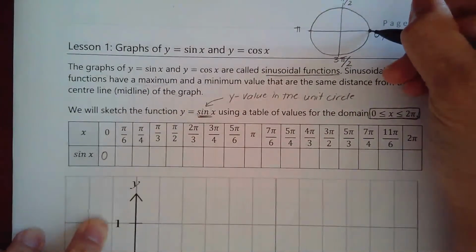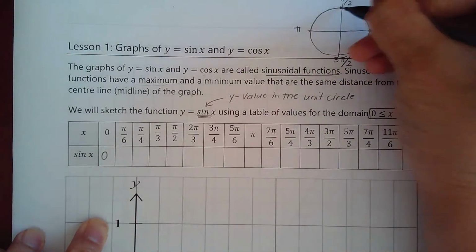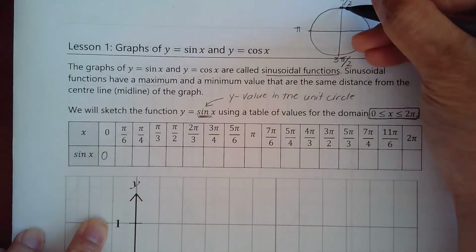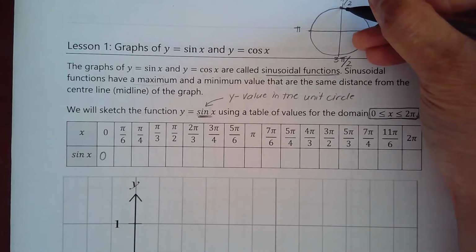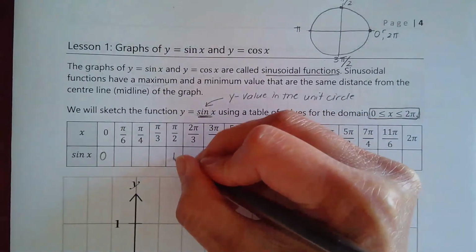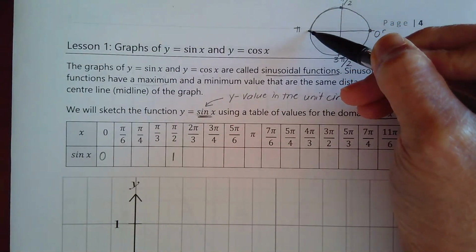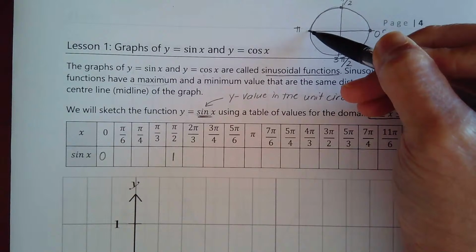For pi halves, the y value is 1 because it's up above. At pi, the y value is 0.